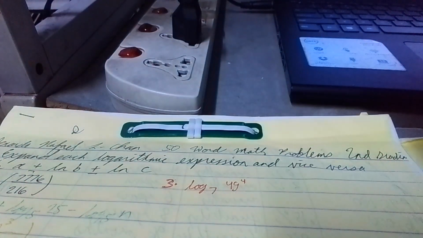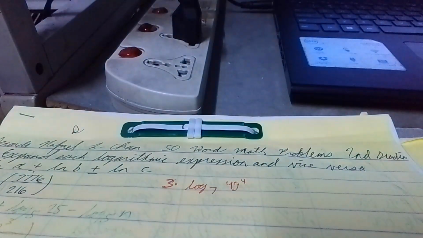Log of what number? 7,776. Divide by, ano yun? 216. Base 6. What answer do you get? You get 2 pa rin. So that's your final answer.